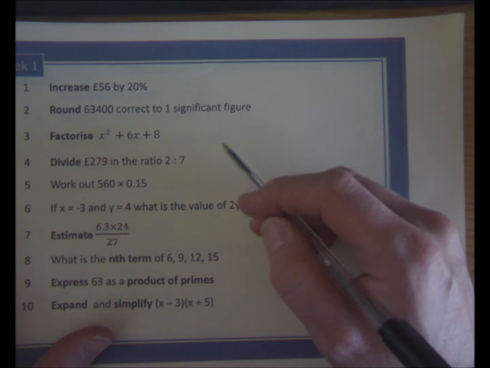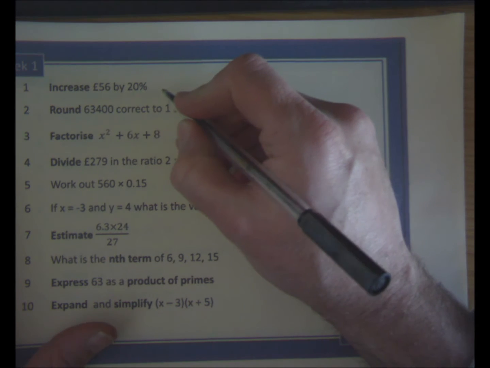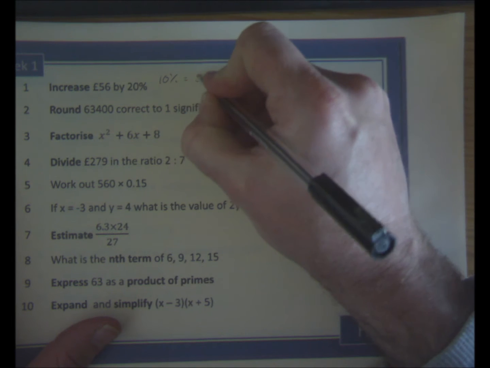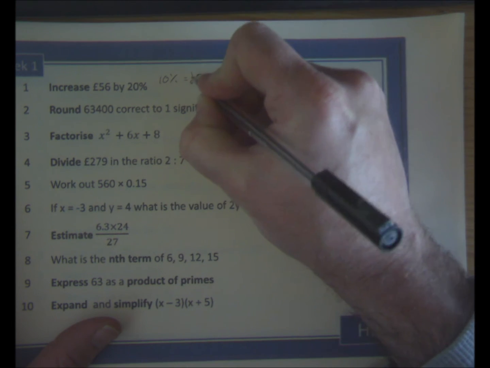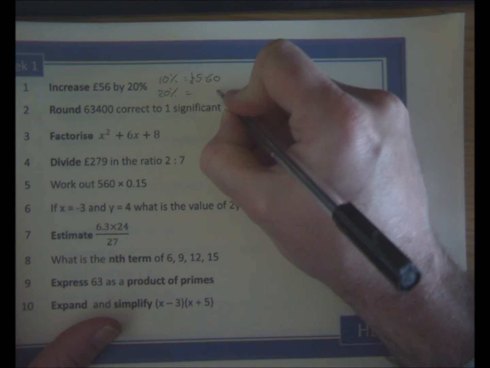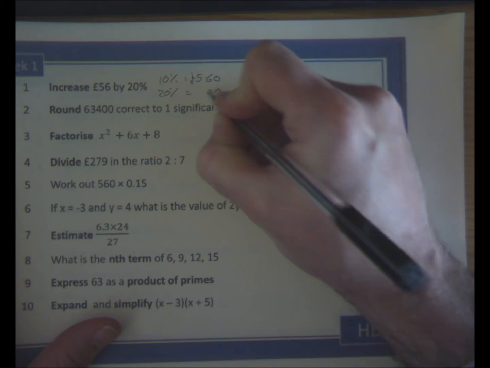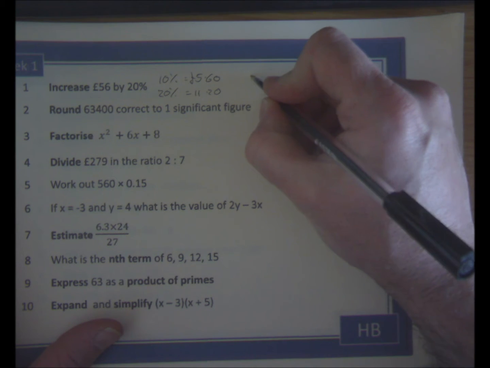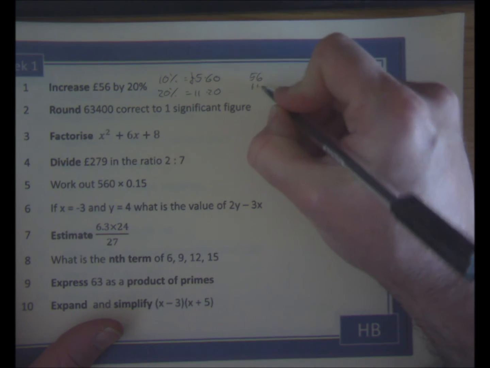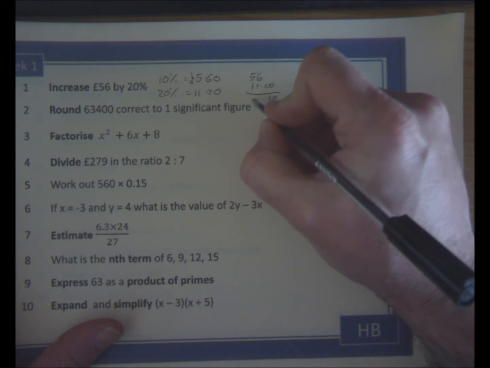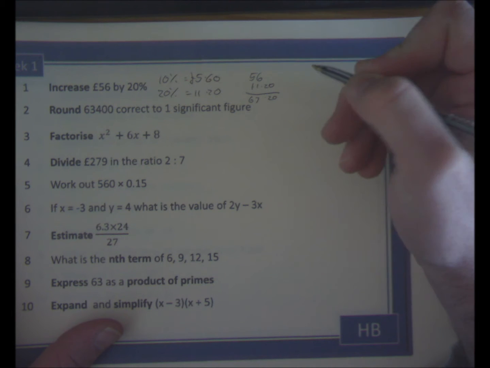Increase 56 by 20%. Well, 10% of 56 would be £5.60. So 20% will be double that, and you'll have £11.20. So if I need to increase it, I need 56 plus £11.20, which comes out to be £67.20.